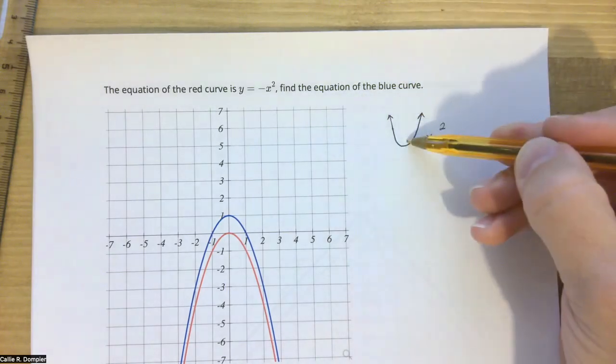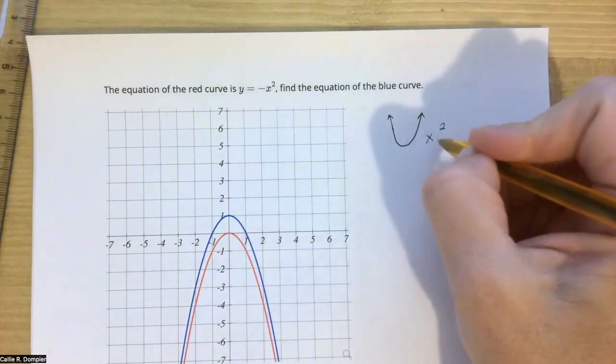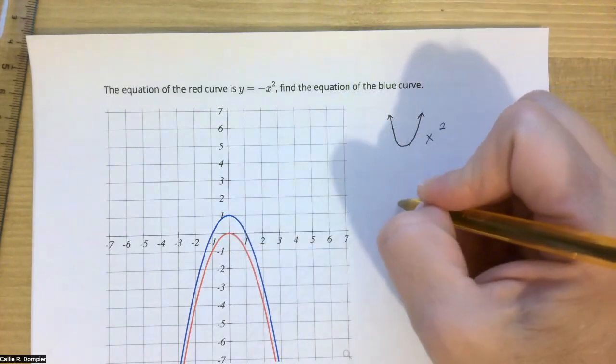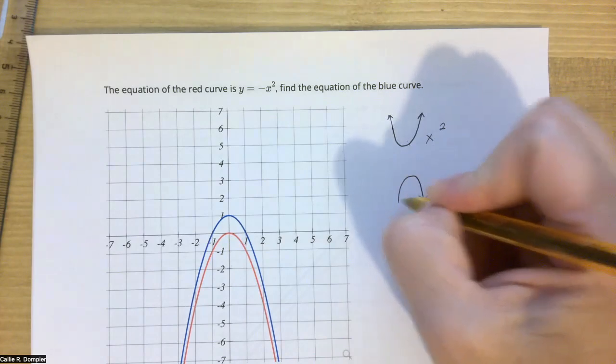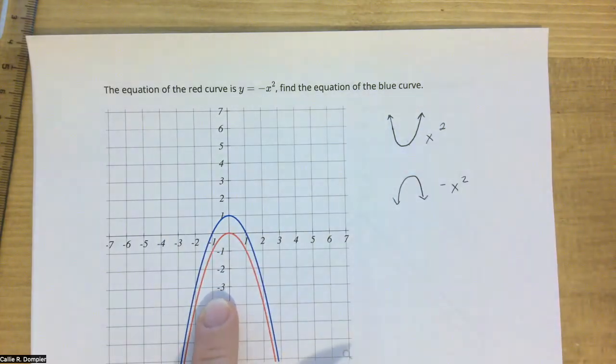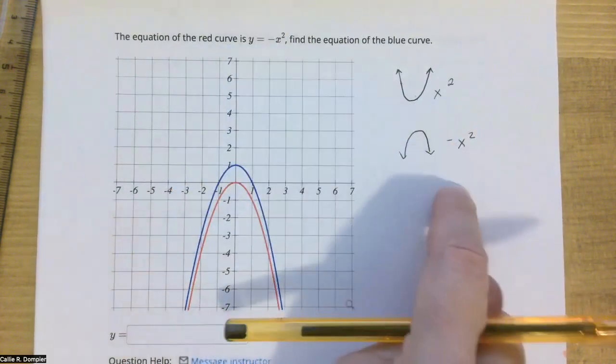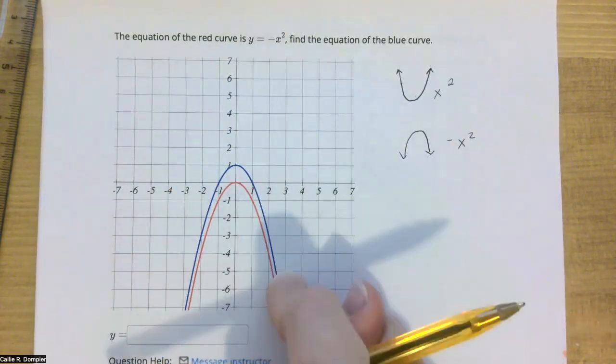What's the difference between this parabola and the red curve is it's going down instead of going up, positive x squared. So we're going to make the whole thing a negative. Negative x squared is the red curve. Is that true? Yes, y equals negative x squared. So that follows what we know about what this graph's supposed to look like, right?